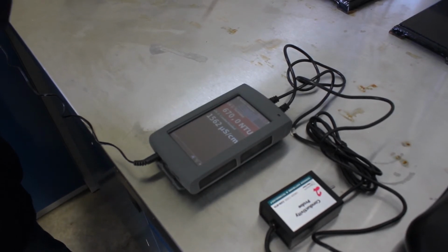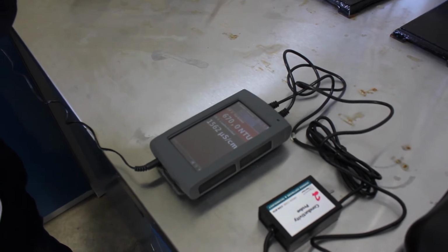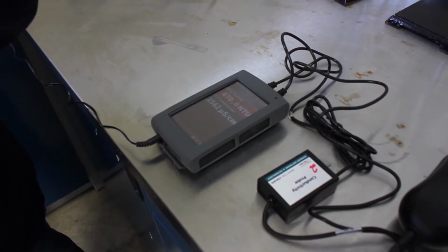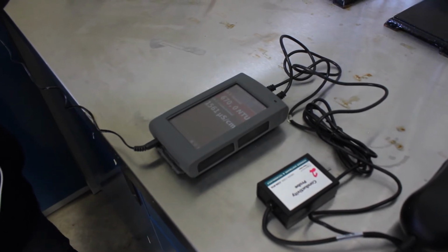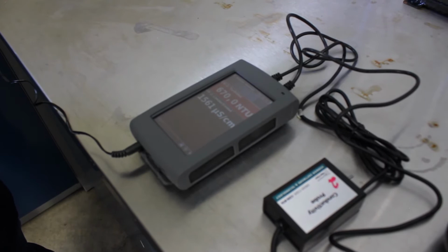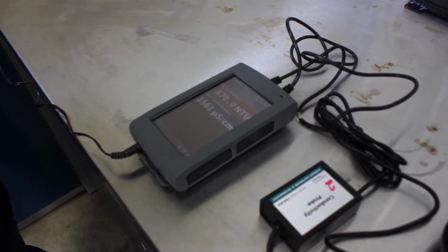Okay, that's what our equipment is actually measuring. A turbidity of 670 NTU and a conductivity of 1,561 microsiemens per centimeter.